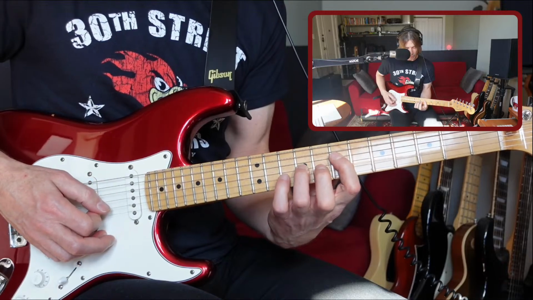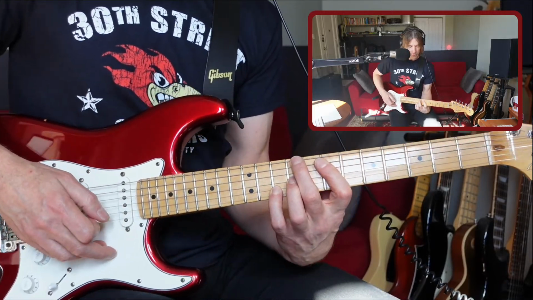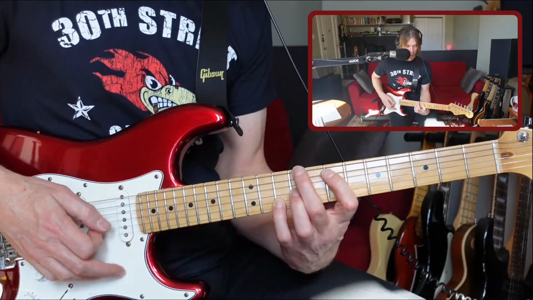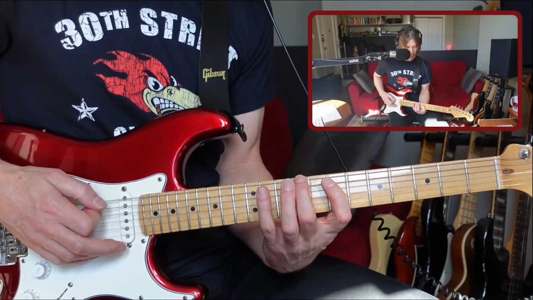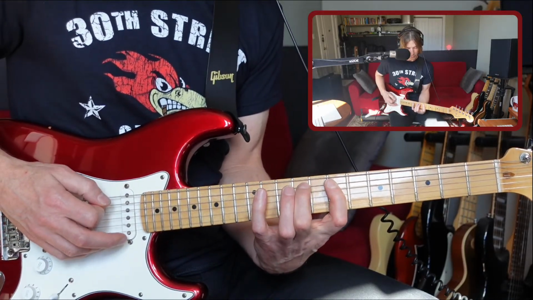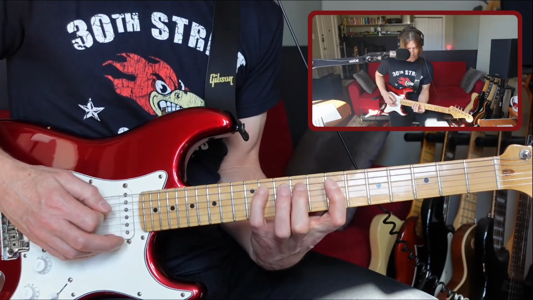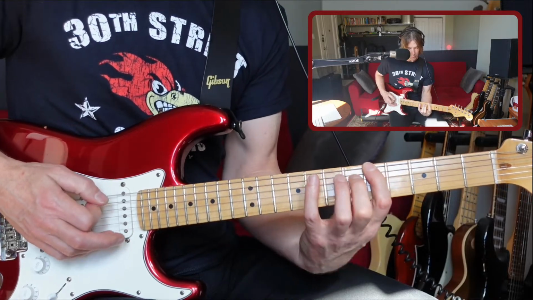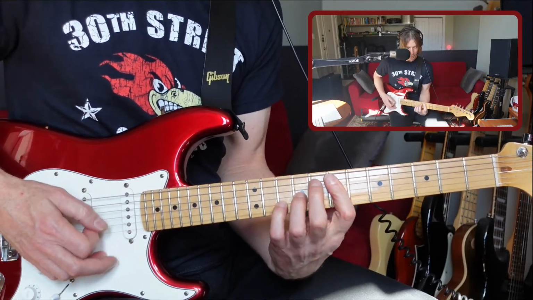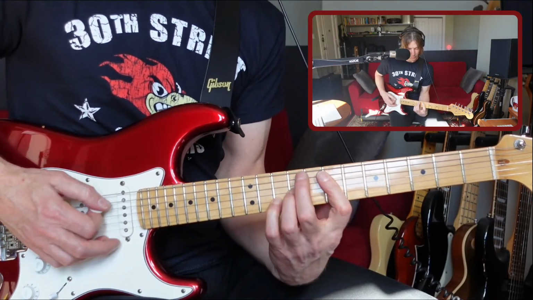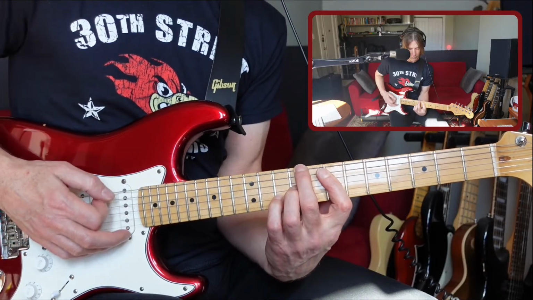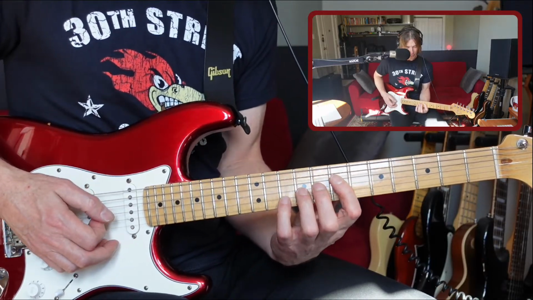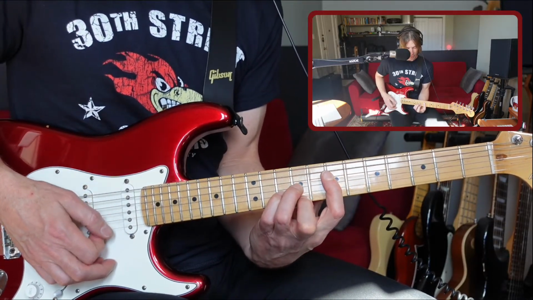Wherever you are. So it's good to understand where the scale is right here. That's part of that Lydian scale. Starting there. That's the D shape, A.